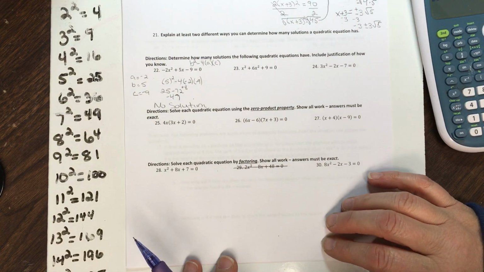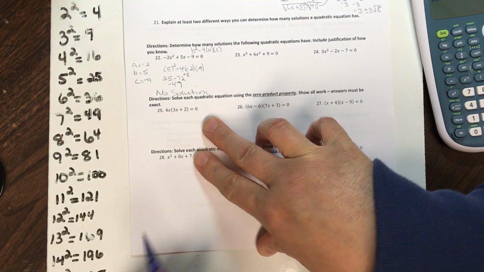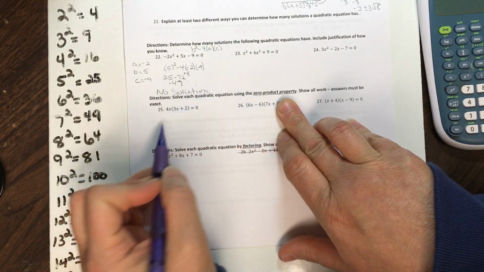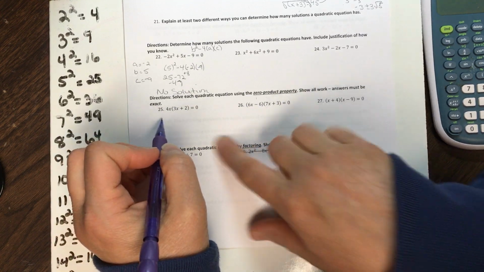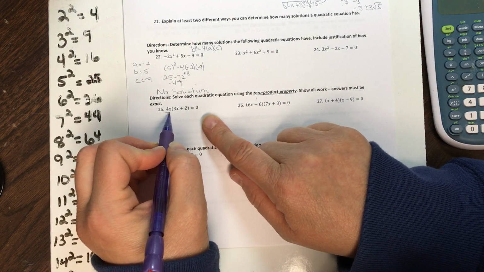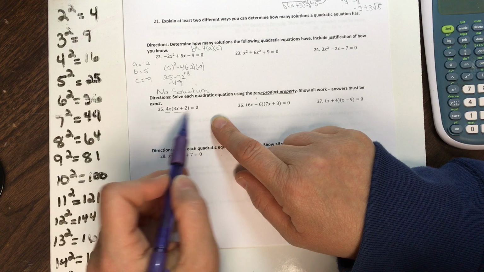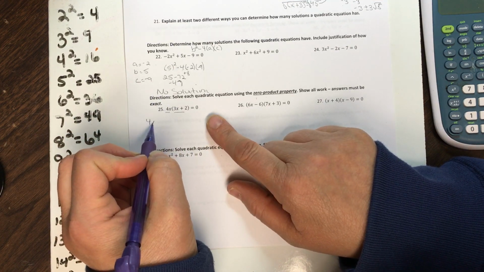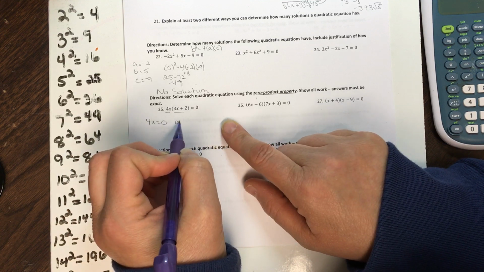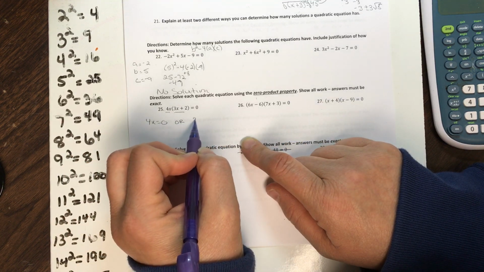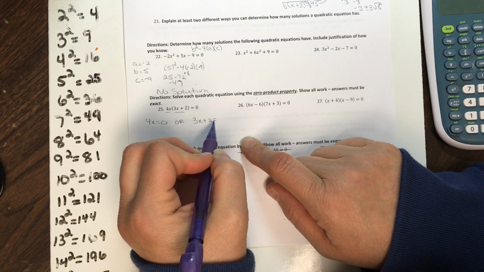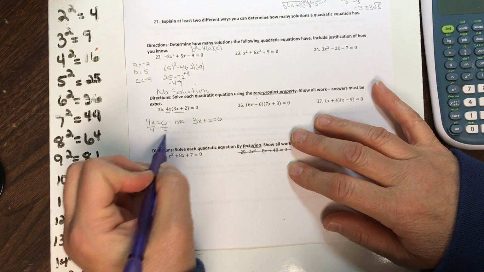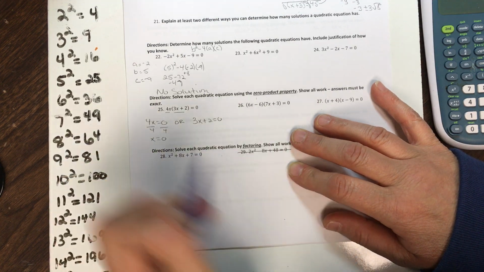All right, let's take a look underneath this right here, and we're working with zero properties. So I'm going to set my stuff up equal to 0. Either this or this is 0 when they're multiplied together, because we have an answer of 0. So I'm going to set 4x equal to 0, and I'm going to set the other side equal to 0. And then I'm just going to work them out. That would be divide by 4, x equals 0.